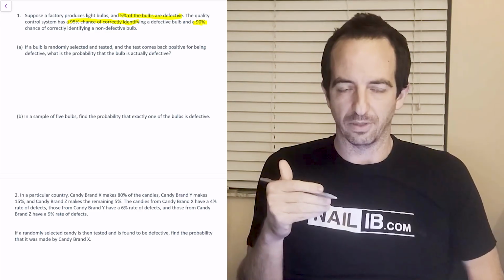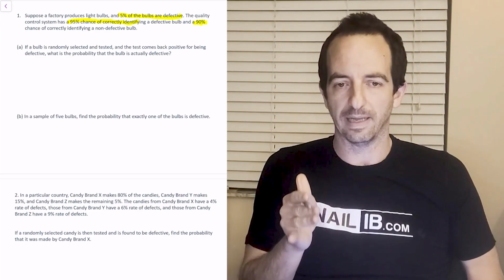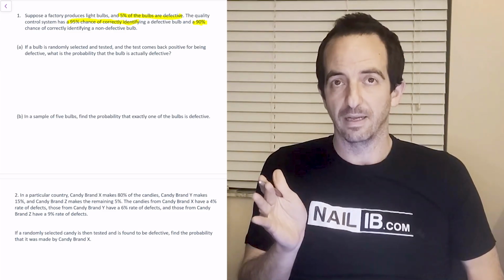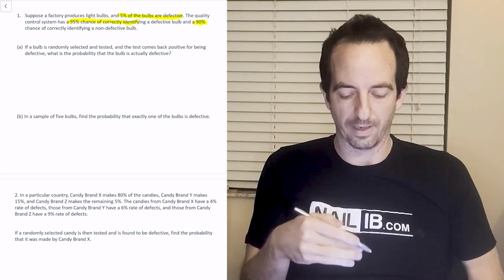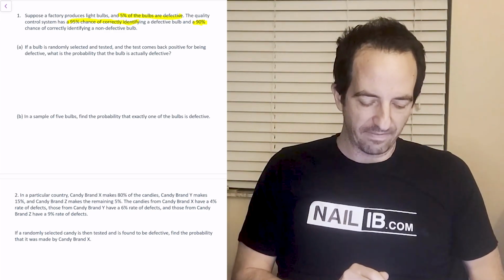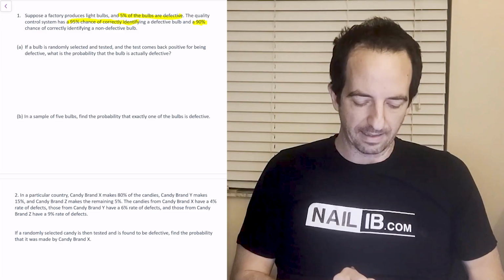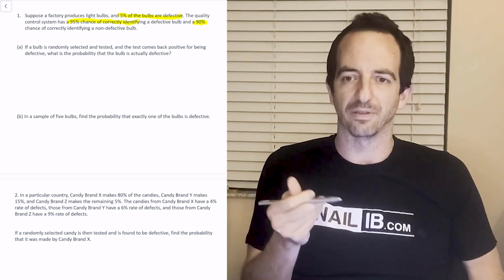And as a result, when the control system claims that a bulb is defective, it won't always be the case. It might be that one of these non-defective bulbs was incorrectly identified as being defective. Now they ask us, given this, if a bulb is randomly selected and tested, and the test comes back positive for being defective, what is the probability that it is actually defective?